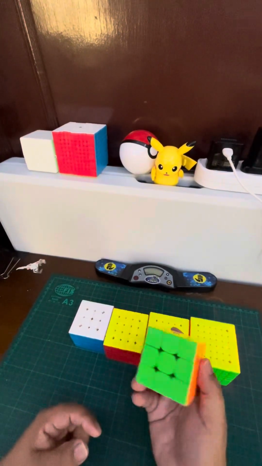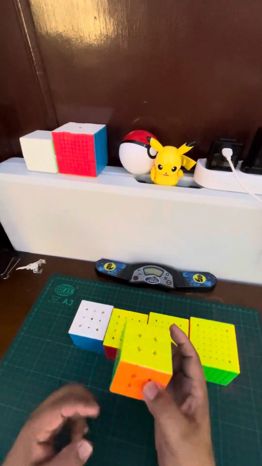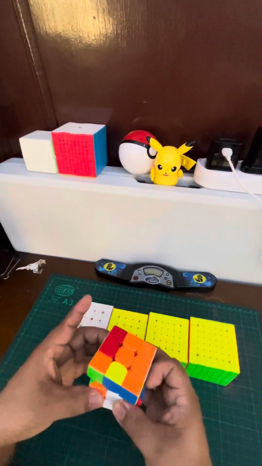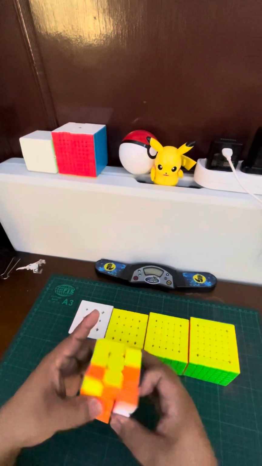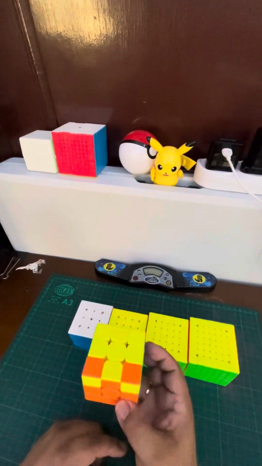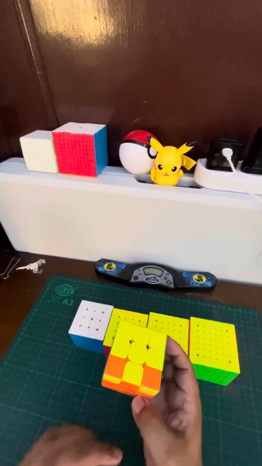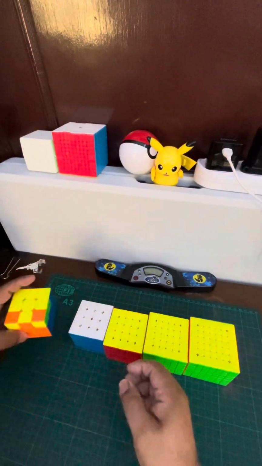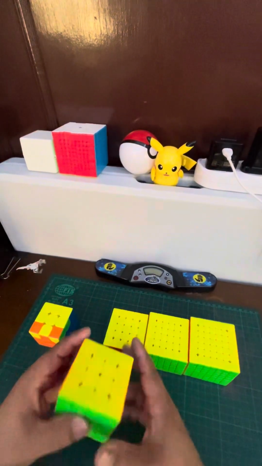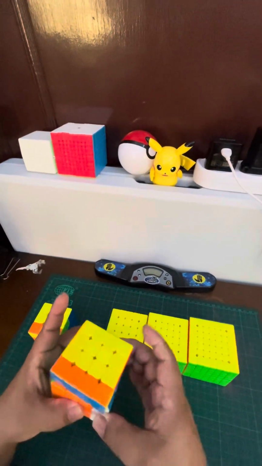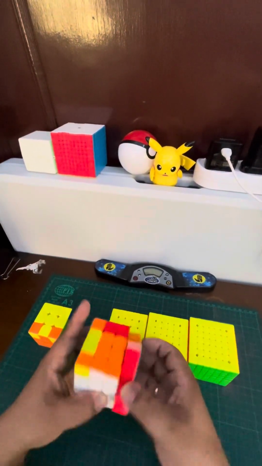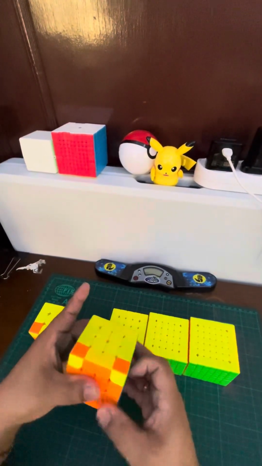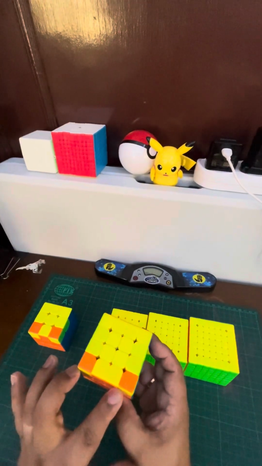I will be working with a typical flip edge algorithm on typical big cubes. You may not notice that this is already an OLL, basically. If I perform that on a 4 by 4, it's a typical OLL, right?